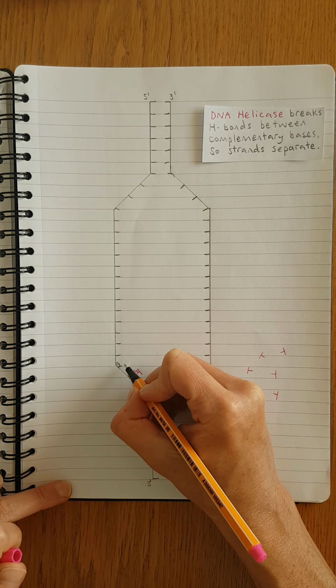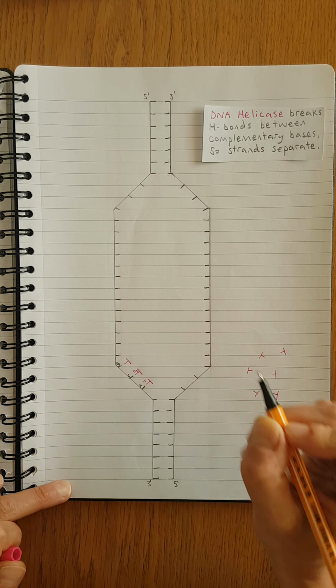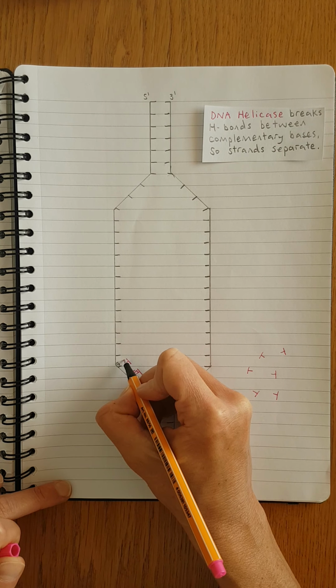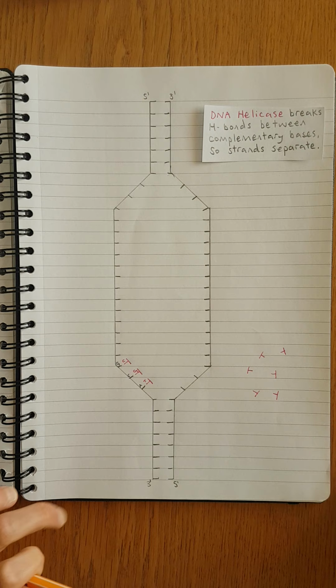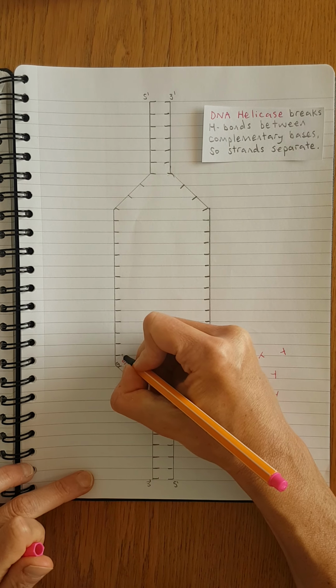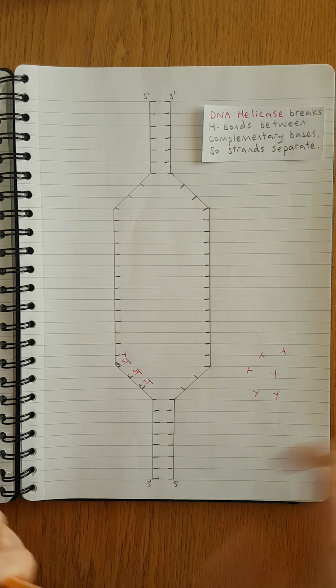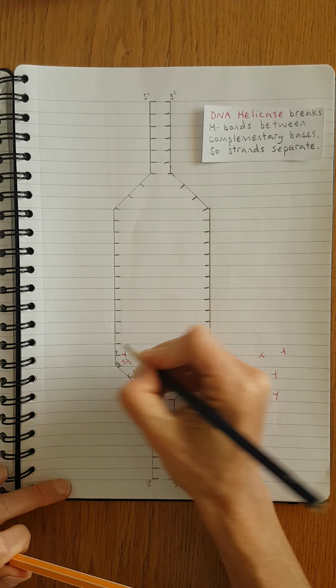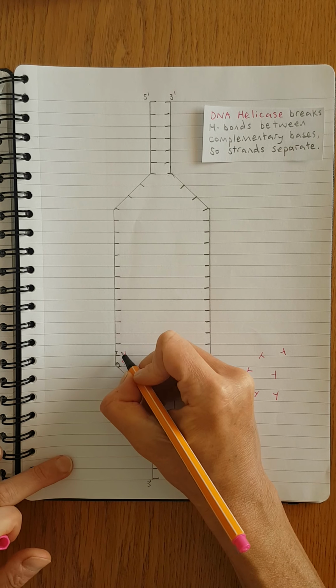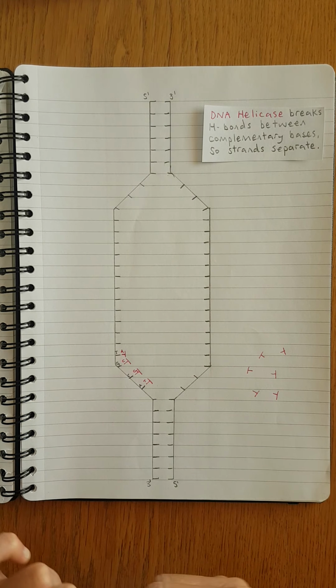And if this was G on the template strand, then the nucleotide that joins would have a C base. And if this was T, then the nucleotide that complementary base pairs would be A, and so on and so on.